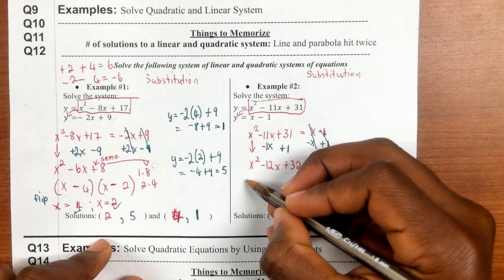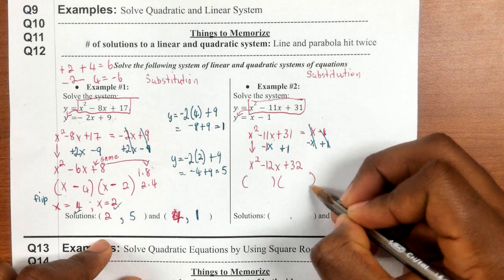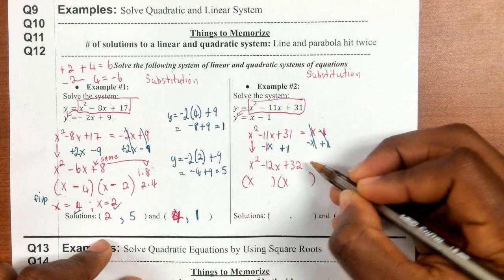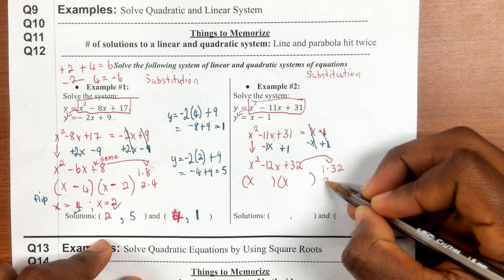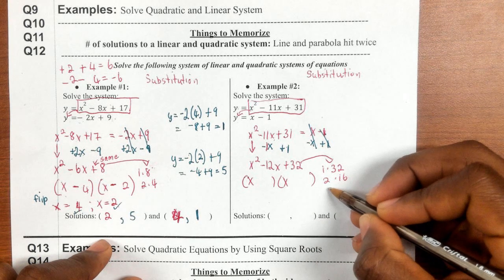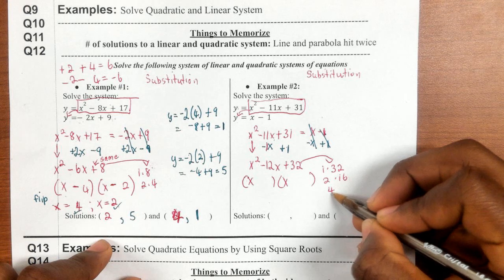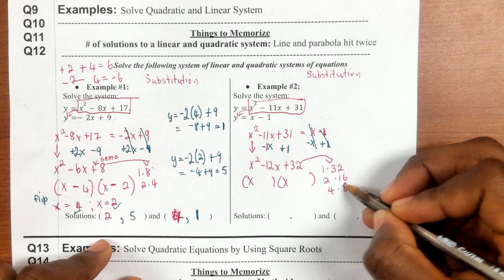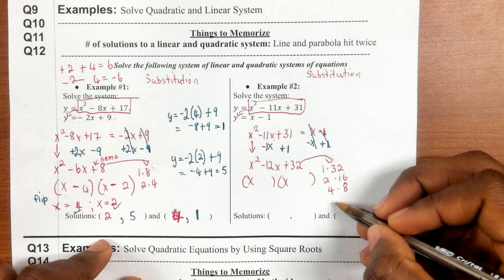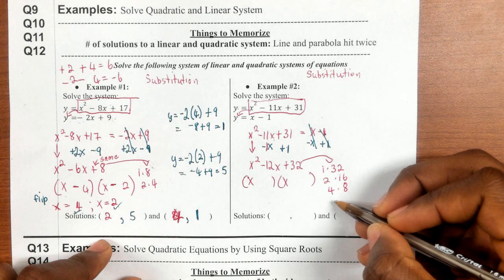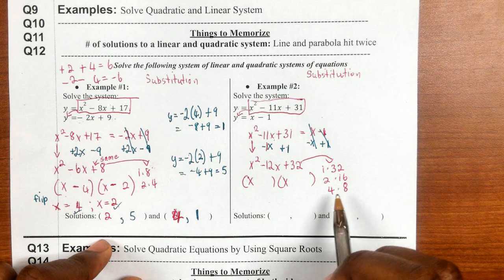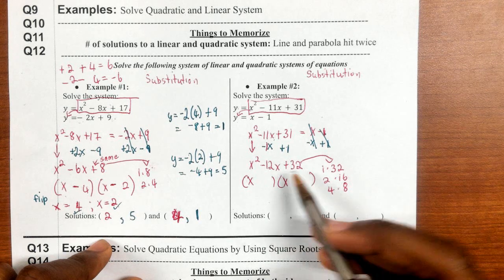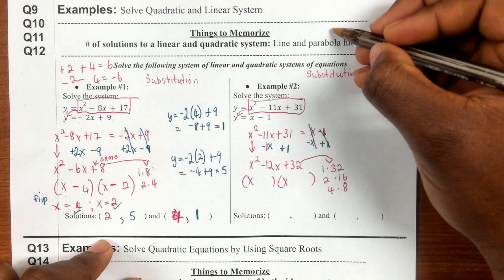Now I'm going to write factored form, which is 2 pairs of parentheses, for my x and my x. All the numbers that multiply to give me 32 are 1 and 32, 2 and 16, 3 does not work, 4 and 8, and I think those are all the pairs. So what we're going to do now is figure out which pair would add and subtract to give me 12. That would be the 4 and the 8.